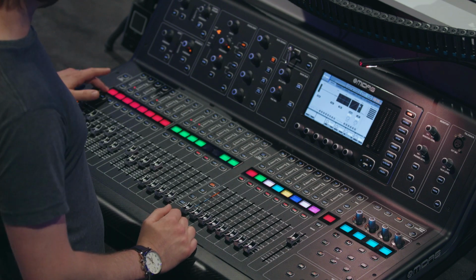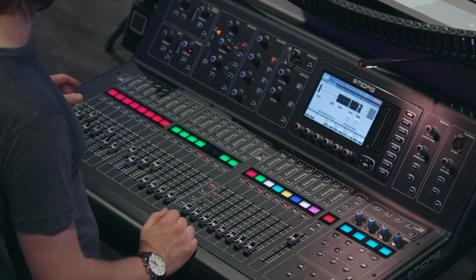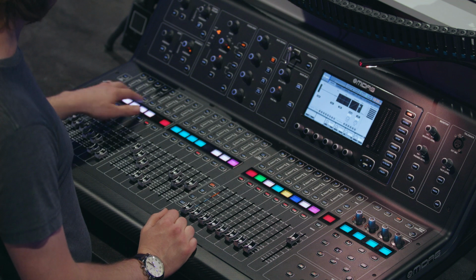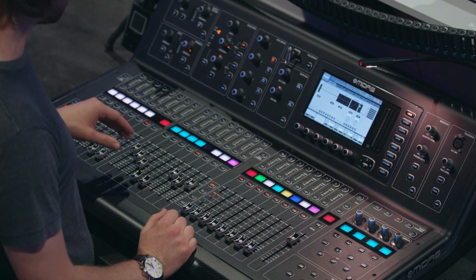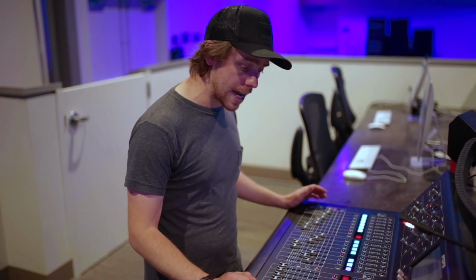We have it set up with 1 through 8 as all of our drums, 9 through 16 is most of our band. We've got 17 through 24, which is keys and a few miscellaneous things. And then finally, 25 through 32 is all our vocals. This is all our singing vocals. This is our handheld mics, as well as our pastor's headset mic.